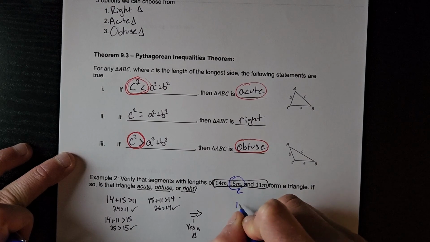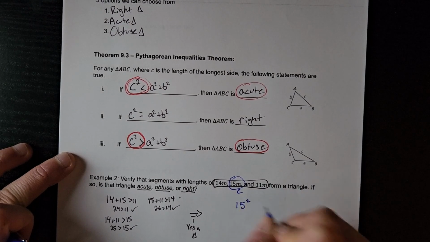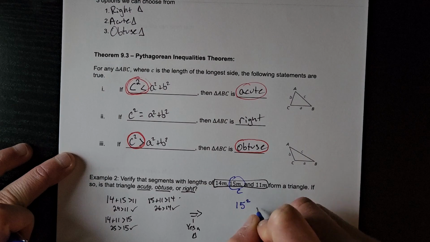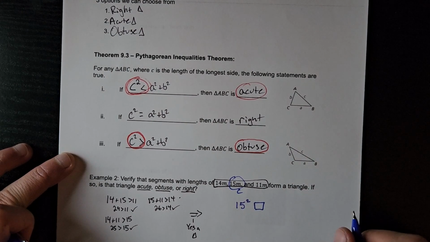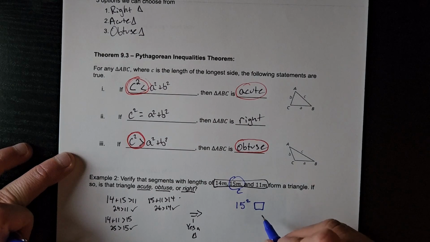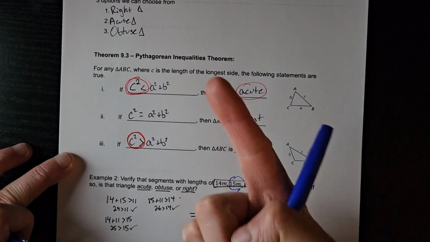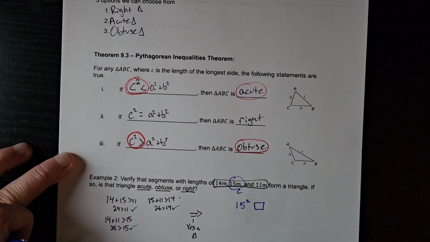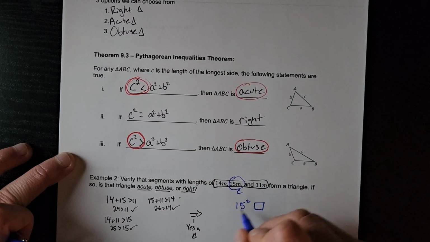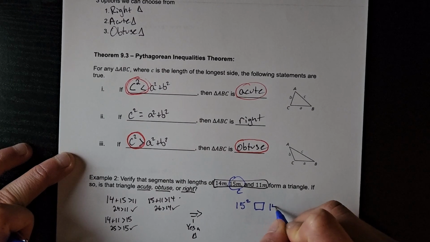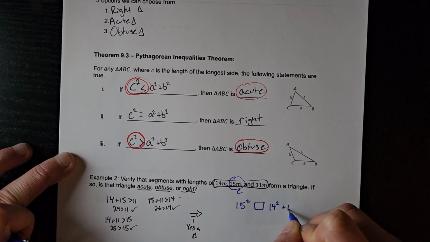So when writing out my Pythagorean theorem, I'd have 15 squared. And I don't know what my symbol is going to be yet, so I'm going to put a box in place of an equal sign, a less than sign, or a greater than sign. I'll fill that in once I know what I'm finding. And then I'd have to fill in 14 squared plus 11 squared.